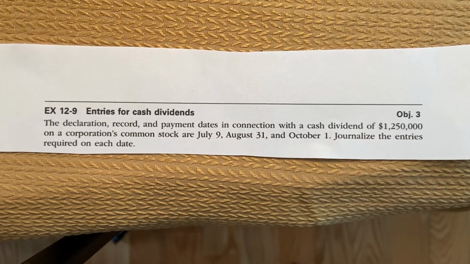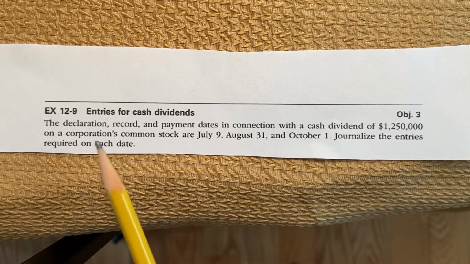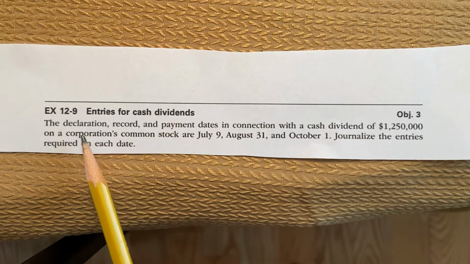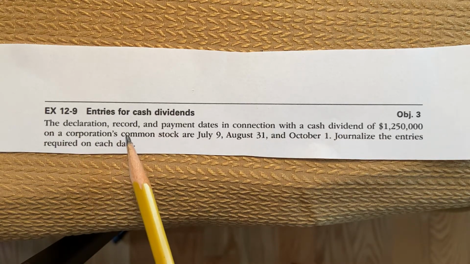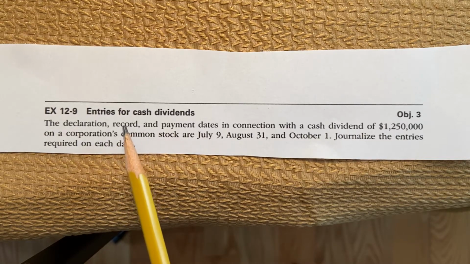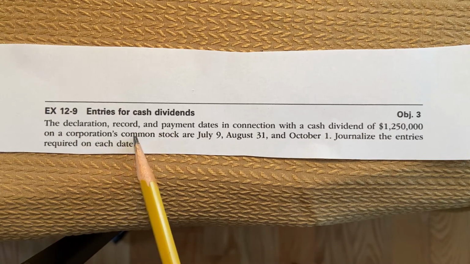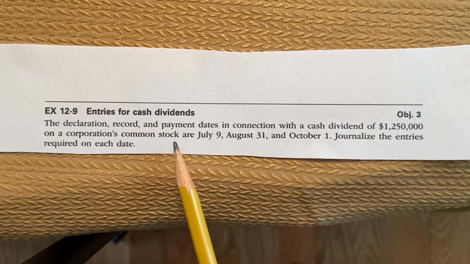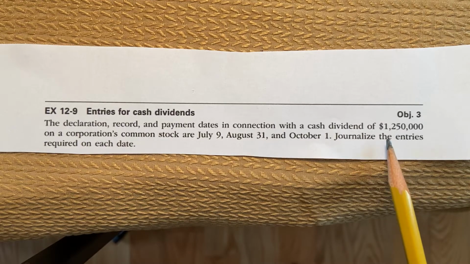With a dividend, cash dividend or any kind of dividend, there's always three dates: the date of declaration, the date of record, and the date of payment. The date of declaration is when the board declares the dividend. The date of record is when the board says, hey, whoever owns the stock on this date at the close of the stock market will get the dividend, and the payment date is when they're going to get the money.